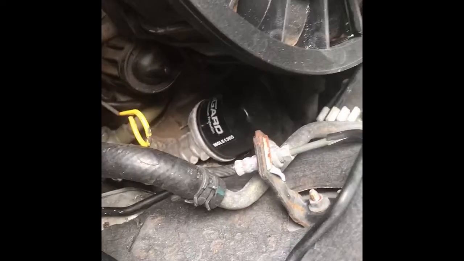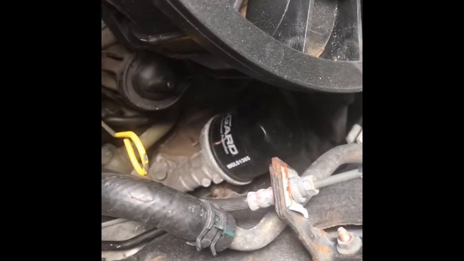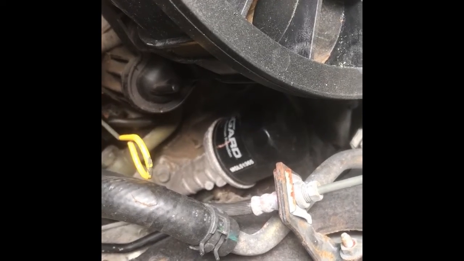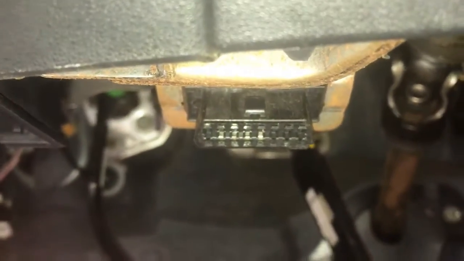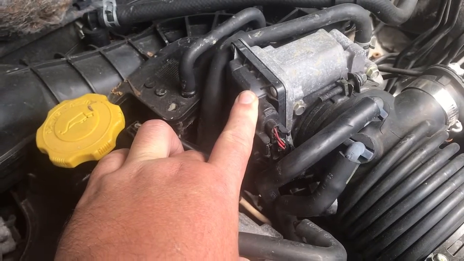Your oil filter location, right against the firewall. On the driver's side if you're in America. Your OBD2 port is located right underneath the steering column under the dash. This is your throttle body.